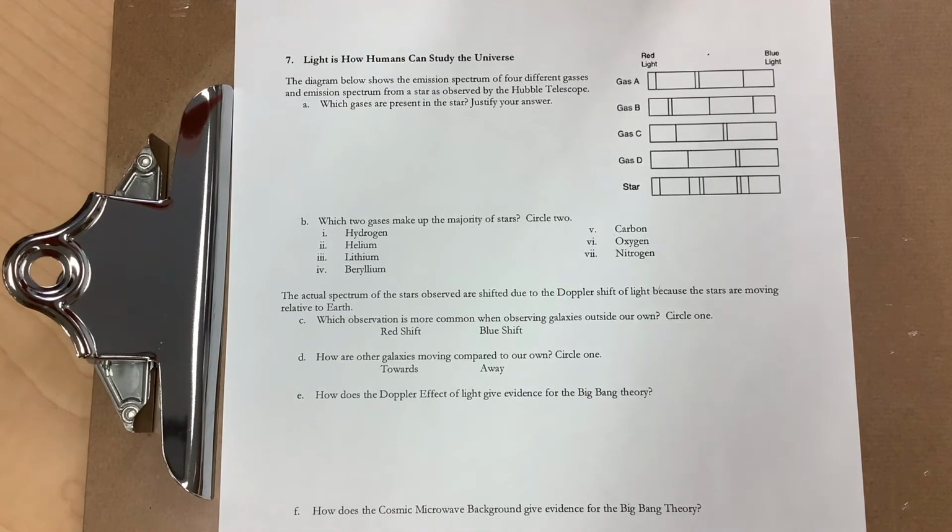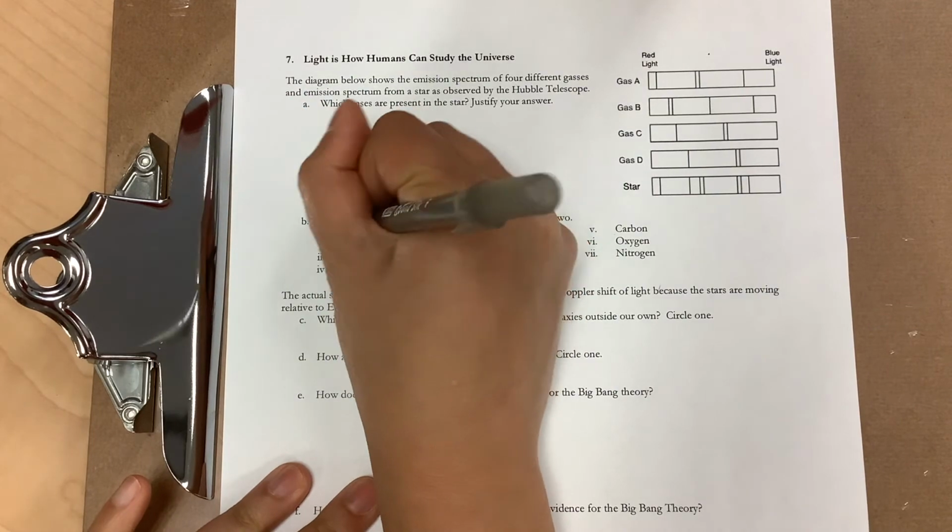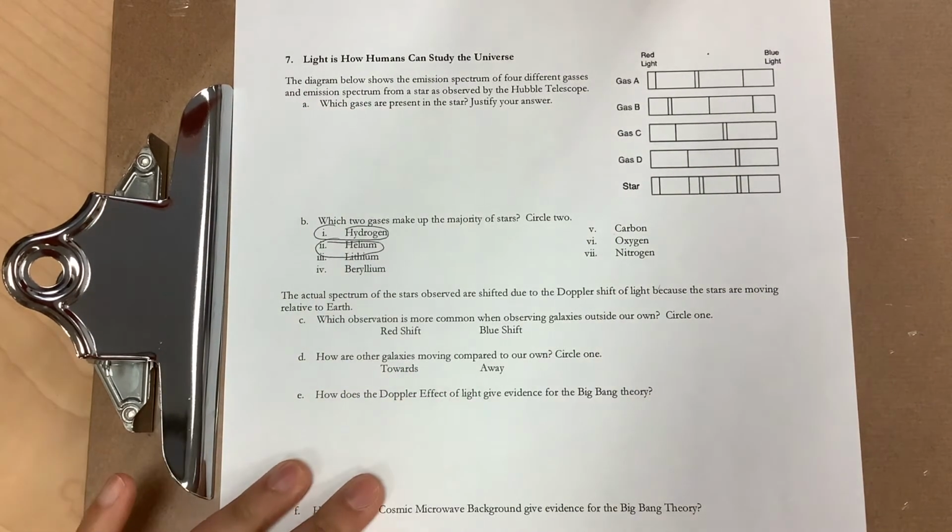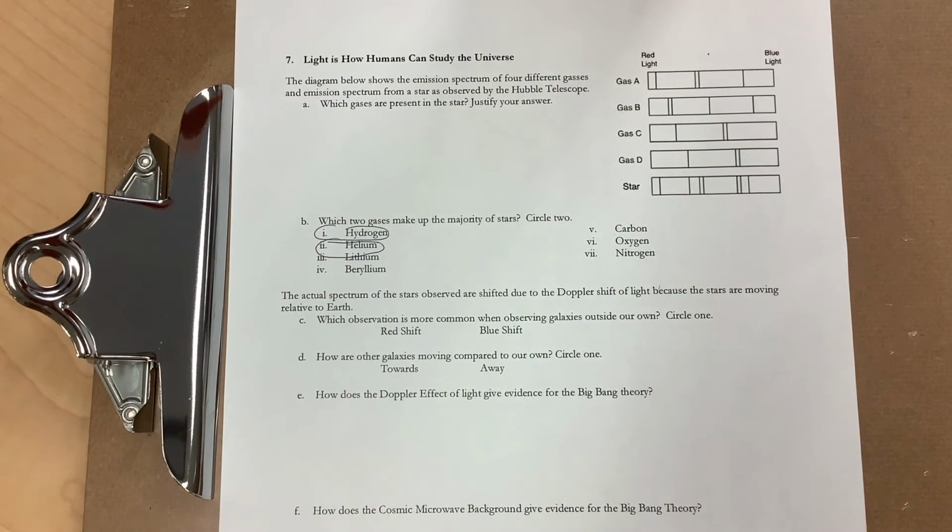So when we look at light from distant stars, we know that they're going to be made of hydrogen and helium. Stars are made of hydrogen and helium because those are the first elements that undergo nuclear fusion. Lithium, beryllium, carbon, oxygen, nitrogen, those are all created later in a star cycle.